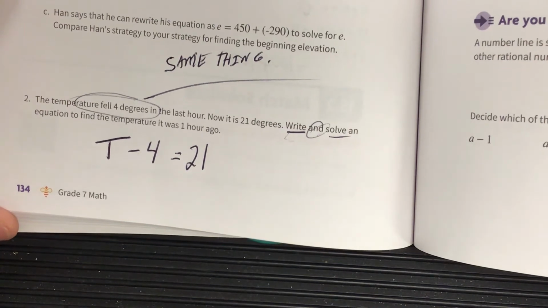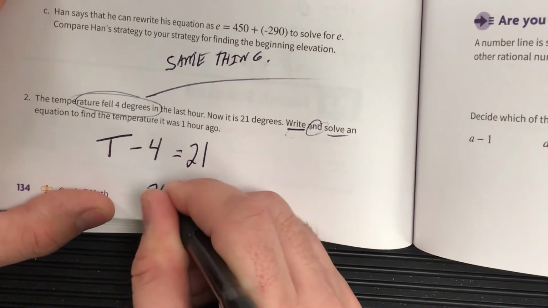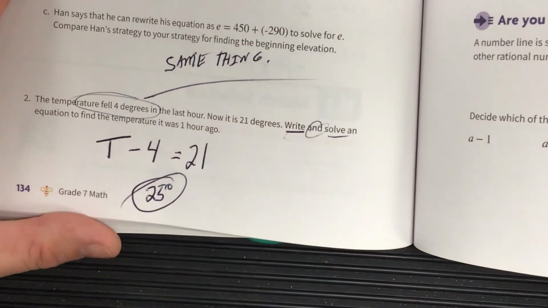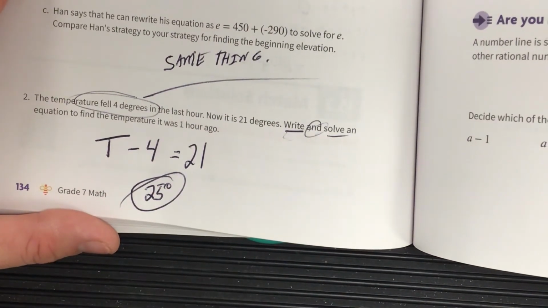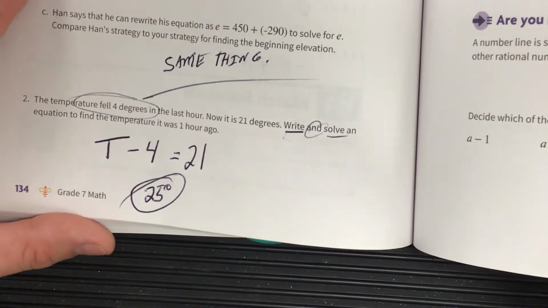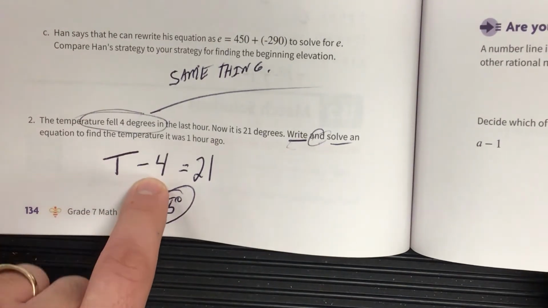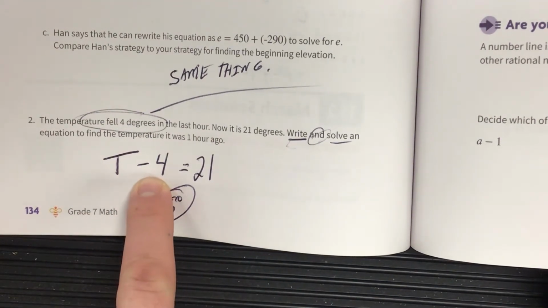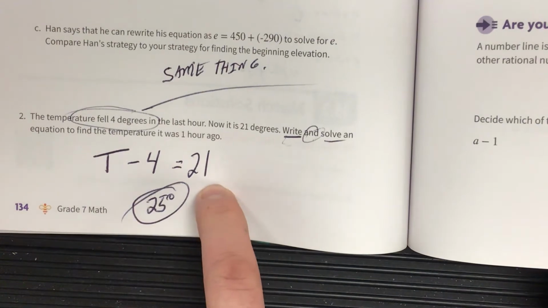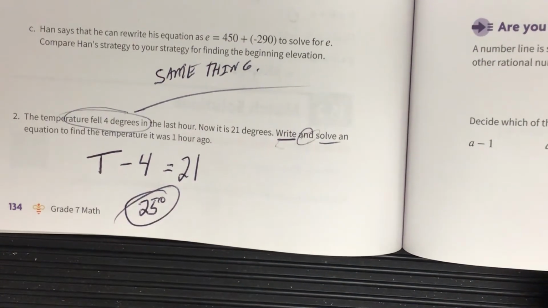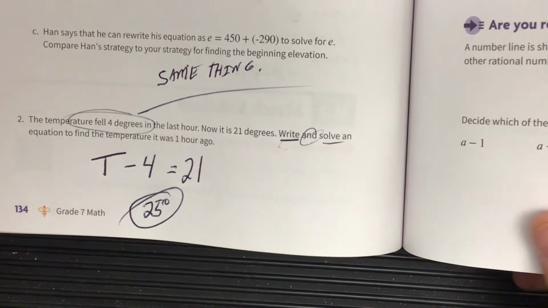Georgia. 25. And then label degrees. 25 would make it true. Now again, if you have trouble with solving that, get used to saying do the opposite. What's the opposite of a minus 4? Add 4. 21 plus 4, 25. That's how you would solve equations.